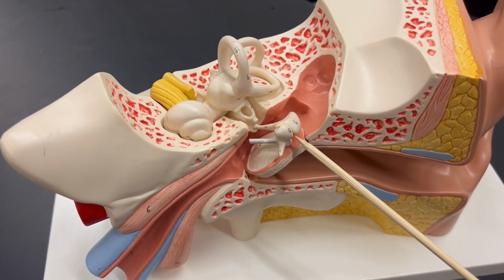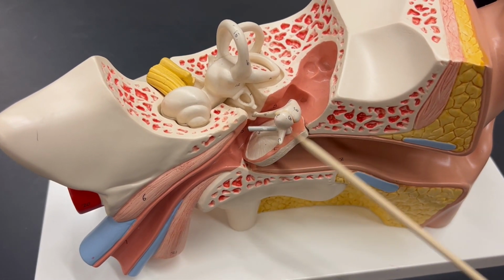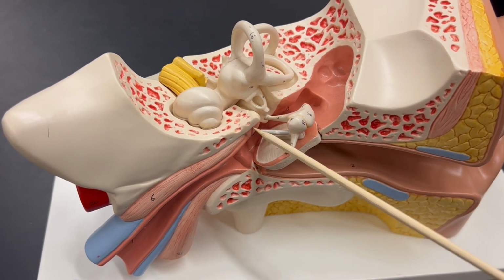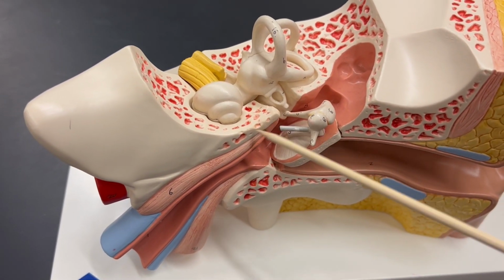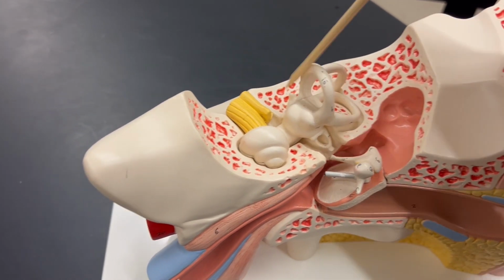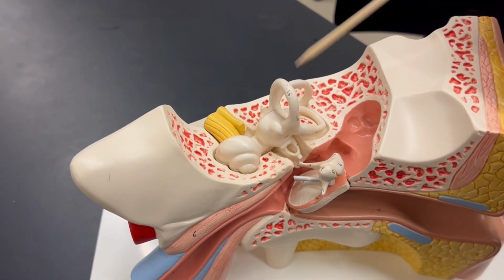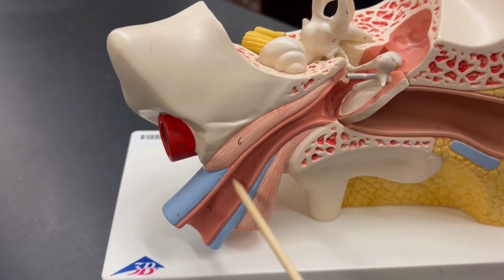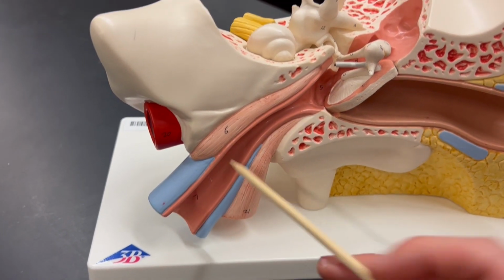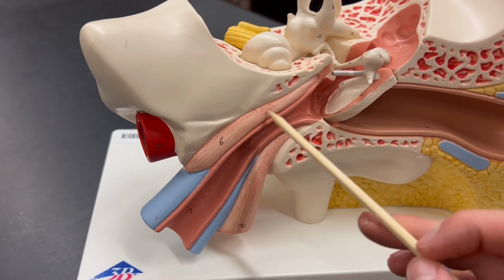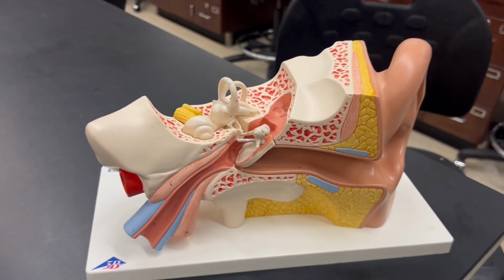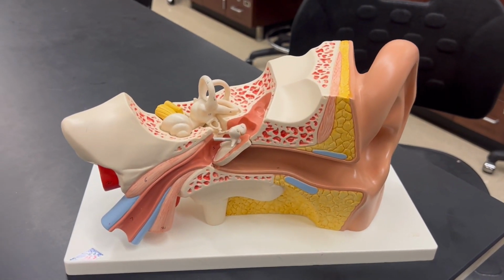Okay. This is the middle ear, so from the tympanic membrane to where the vestibule starts is the middle ear. And then the cochlea with the semicircular canals and vestibule is the inner ear. This canal here is called the auditory tube or the eustachian tube. And this little muscle here is called tensor tympani. And that's everything that you need to know on the ear model.